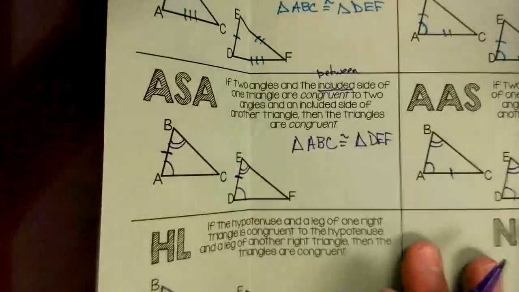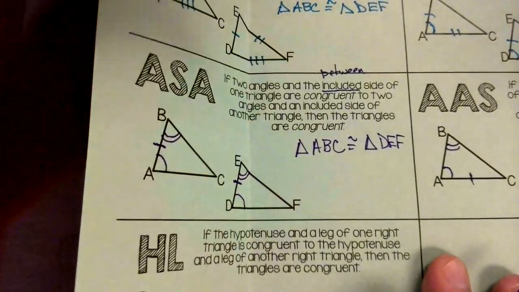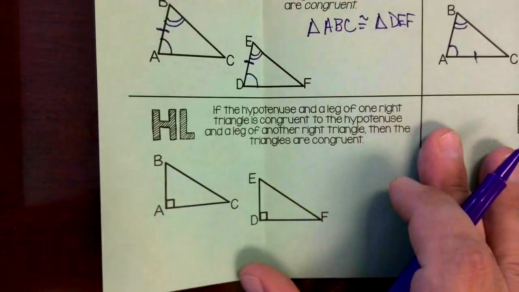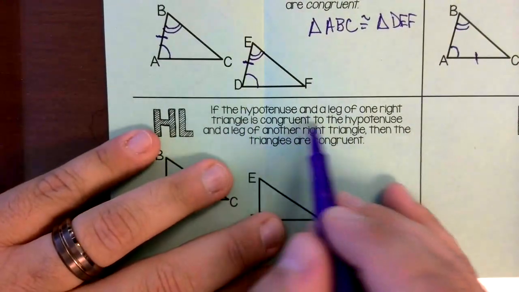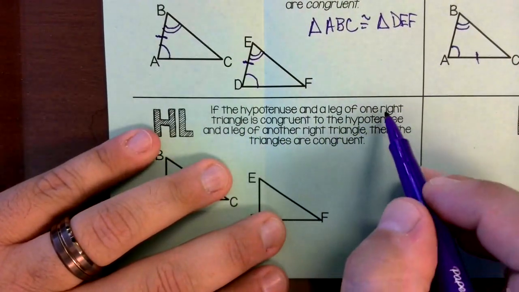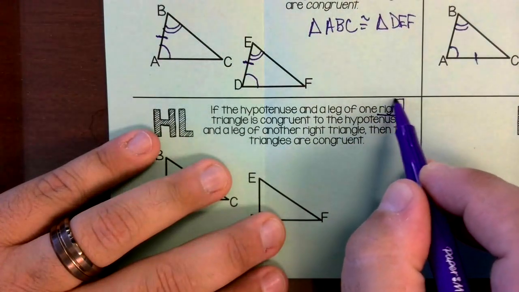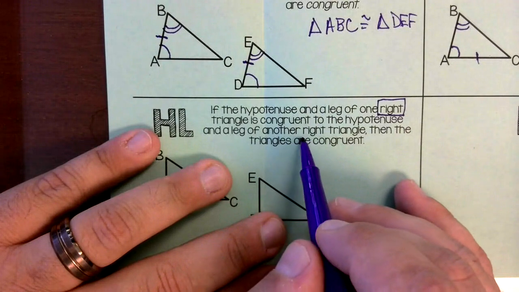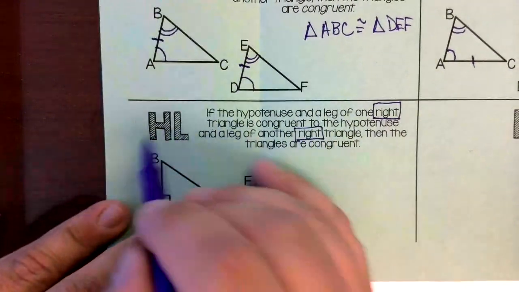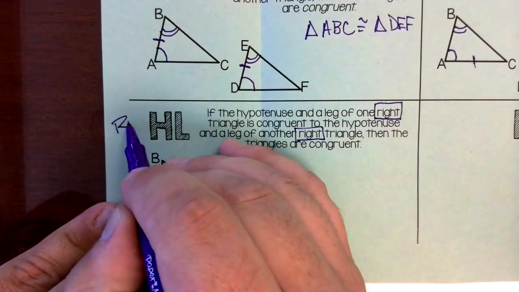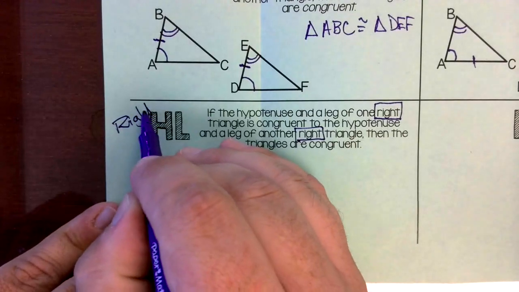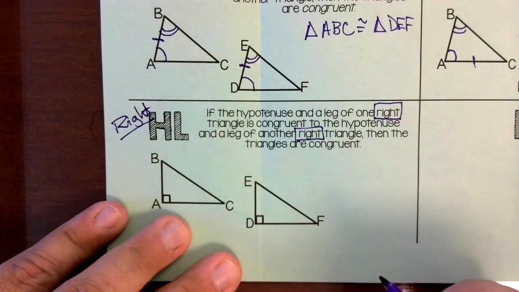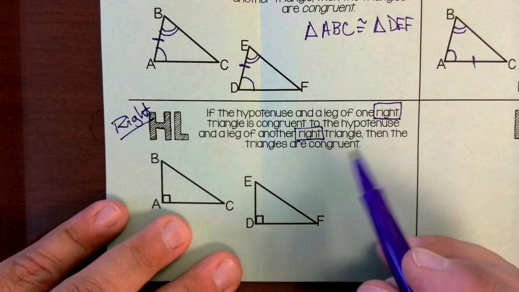And HL. When I look at HL, now it's the hypotenuse and a leg of one right triangle. This is a key thing here: congruent to the hypotenuse and leg of another right triangle. These have to be right triangles. That's the only time you can use hypotenuse and a leg. Then the triangles are congruent.